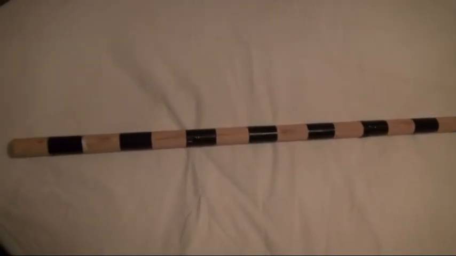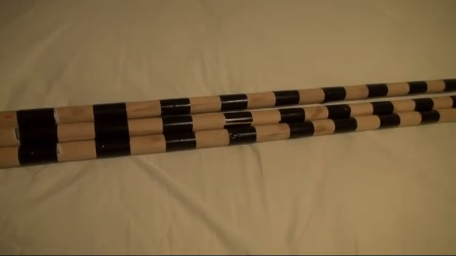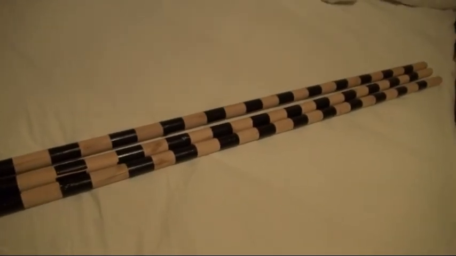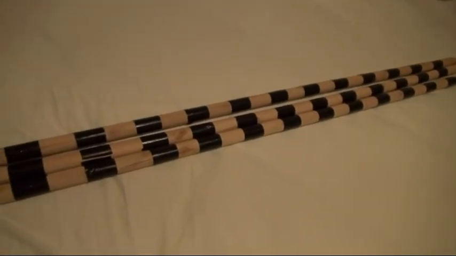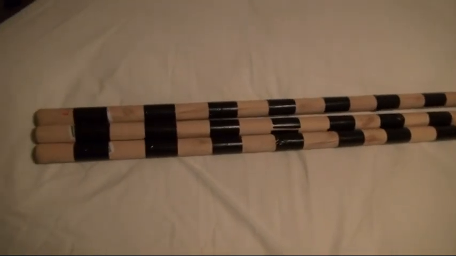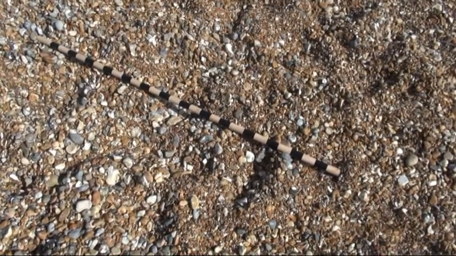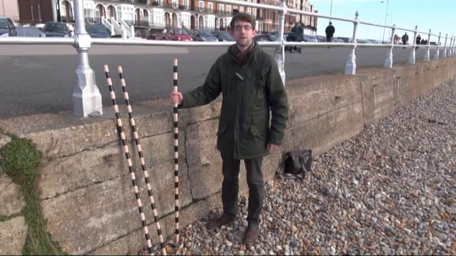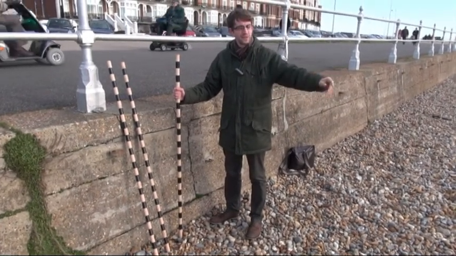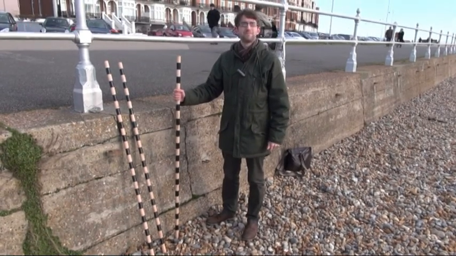Once you have completed that, you should have, as I have, 3 rods available. You need at least 3 because you will need some friends to help you. One rod will be a stand point, as you can see here on the beach. The other 2, leapfrogging, will go in a straight line to the seashore, and the difference in height will give us our statistics.